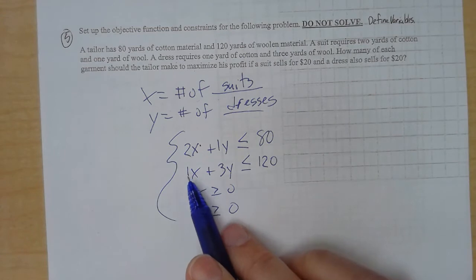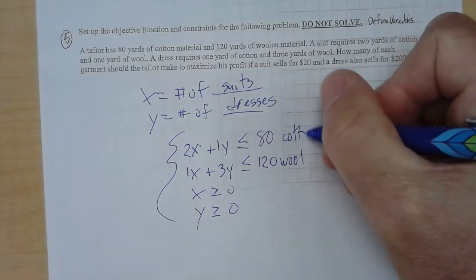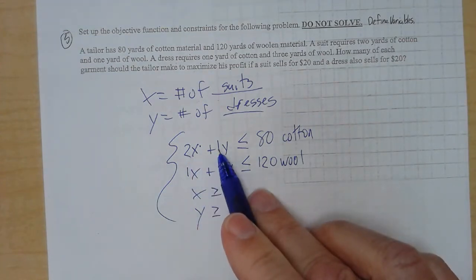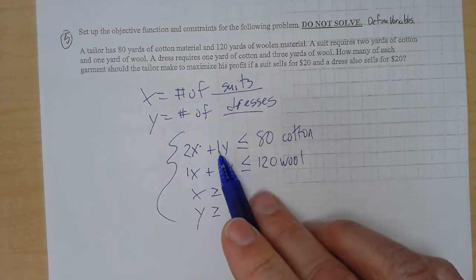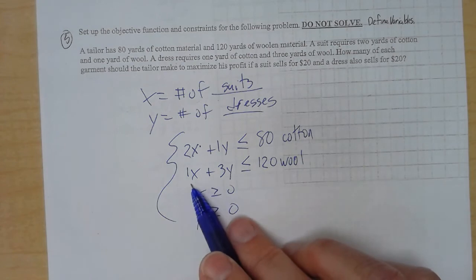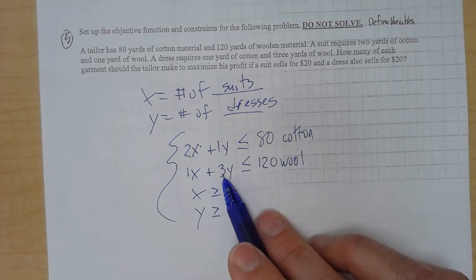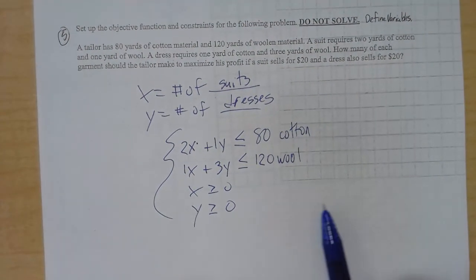So it's 1, this is wool. I'll put wool here so I can read it better. And this is cotton. So a suit requires 2 yards of cotton and 1 yard of wool. No, that's not right. 2 yards of cotton for a suit, 1 yard of cotton for a dress. So this is the cotton equation. This would be 1 yard of wool for a suit, 3 yards of wool for a dress. Yep, a dress requires, so it's 1 and 3, 2 and 1. And there it is. All right, I have to stop this.